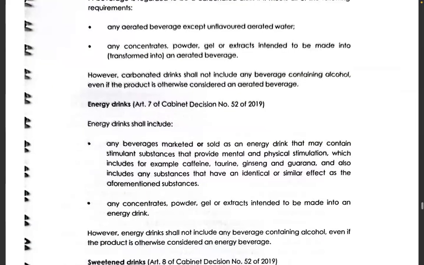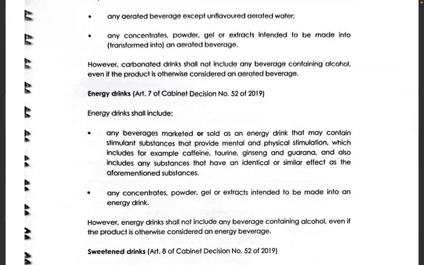So energy drinks shall include any beverage marketed or sold as an energy drink that may contain stimulant substances that provide mental and physical stimulation, which includes, for example, caffeine, taurine, ginseng, and guarana, and also includes any substances that have an identical or similar effect as the aforementioned substances. So these are basically energy drinks.